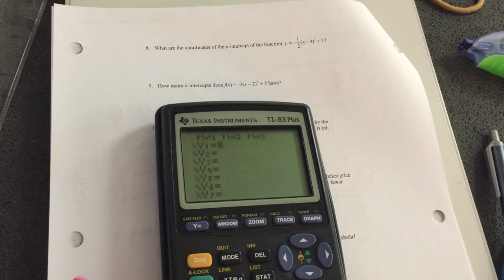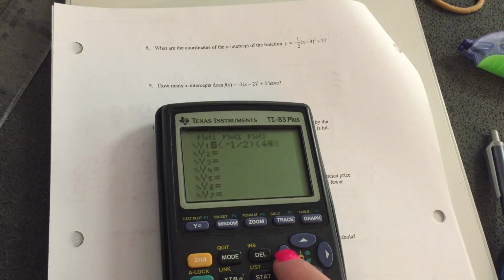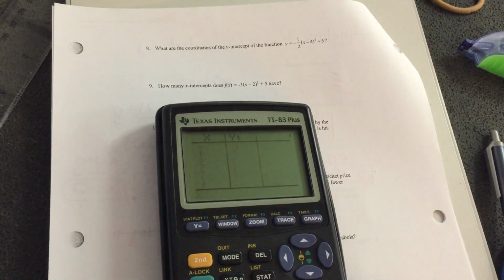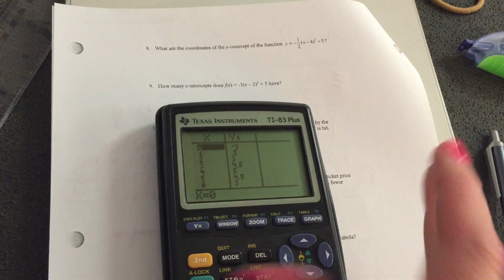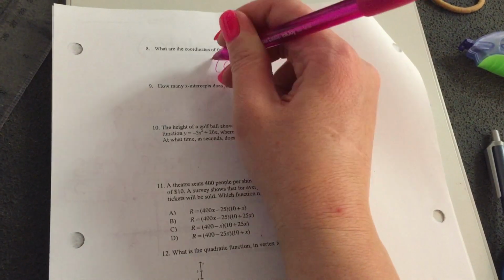So if I put this into my y equals, I'm going to do open parentheses, 1 divided by 2, close parentheses. And then I'm going to open up parentheses again. I'm going to have x minus 4, close parentheses, squared, plus 5. Am I really going to graph it, or where am I going to go? To the table. So we're going to hit second graph. And where x is 0, y is? -3. So it says, what is the coordinate? 0, -3. You're correct.